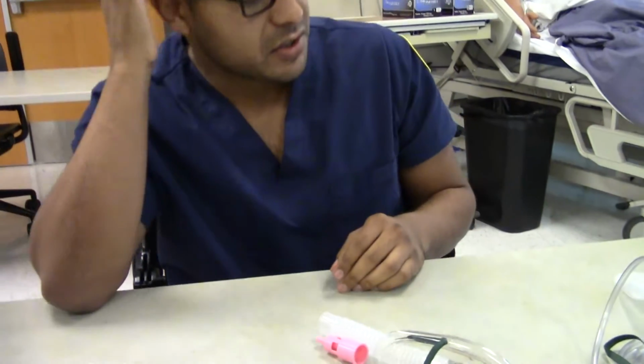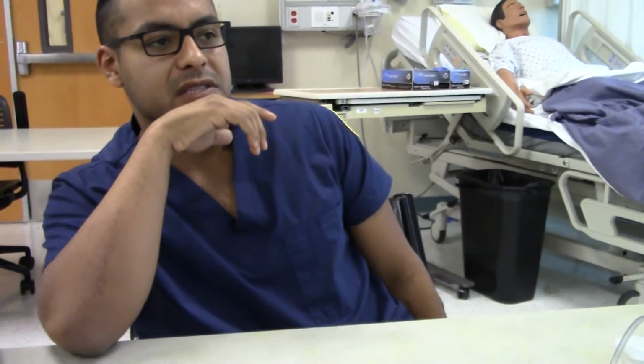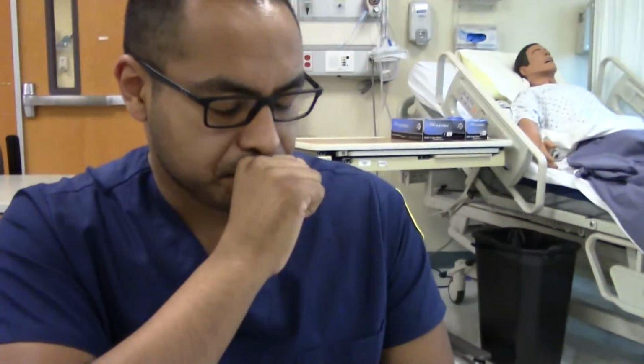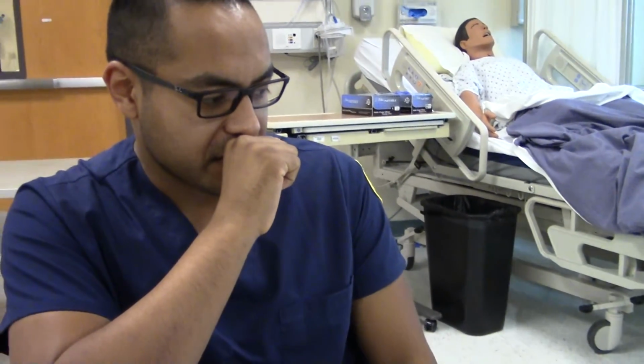Okay, and when it comes to the math for the nasal cannula, if it's at one liter, it's per liter. You just do 1 times 4 plus the 21, or 20.8 if you want to get specific, but it's 21 atmospheric, so it's going to be 25 FiO2. Same thing if it's 6 liters. You times that by 4 plus 21, you get your answer.